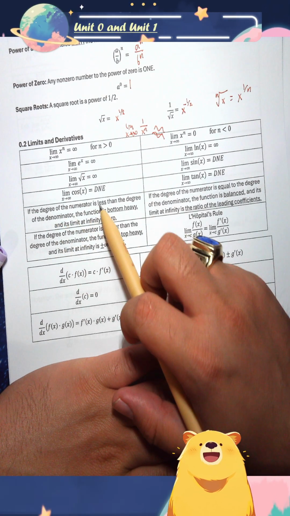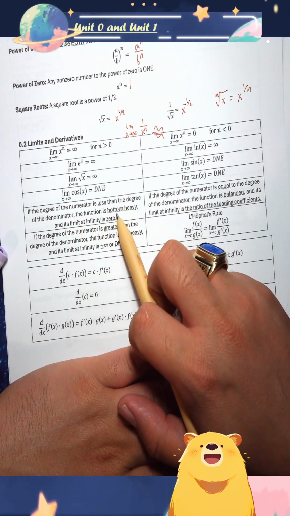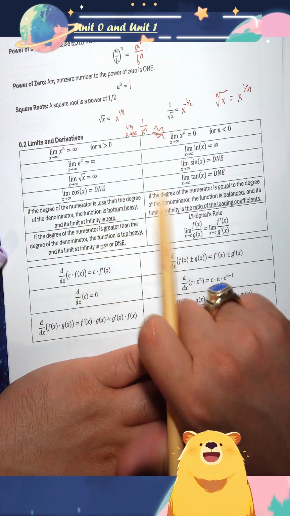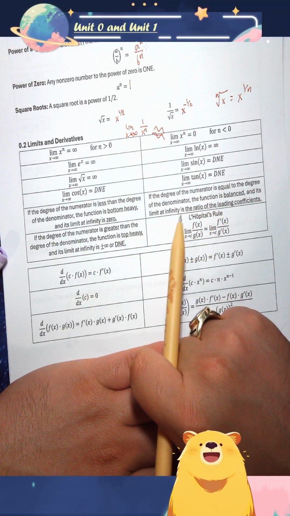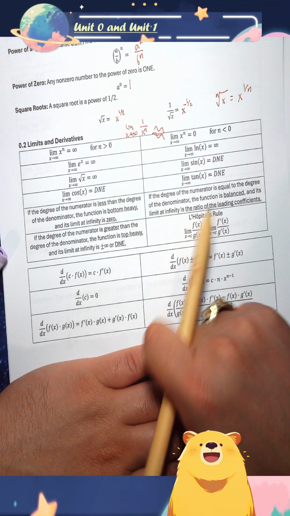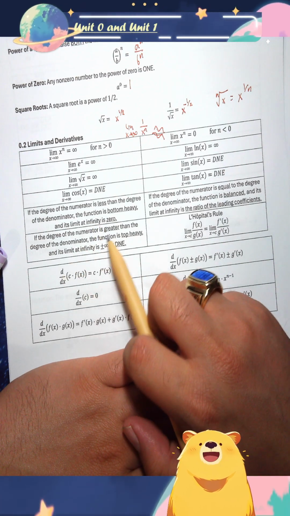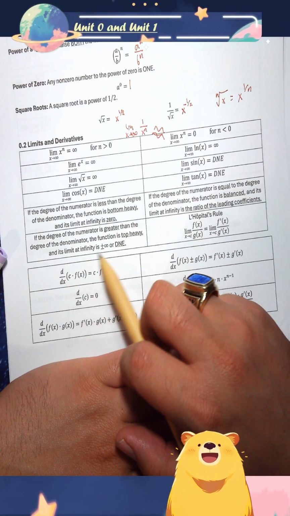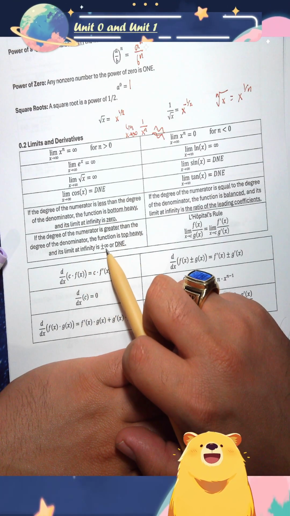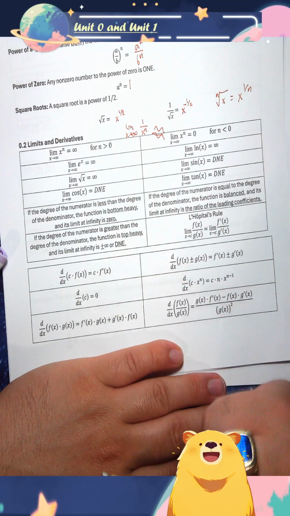If the degree of the numerator is less than the degree of the denominator, the function is bottom heavy and the limit is 0. If the degree of the numerator is equal to the degree of the denominator, the function is balanced and the limit at infinity is the ratio of the leading coefficients. If the degree of the numerator is greater than the degree of the denominator, then it's top heavy and the limit at infinity is either plus or minus infinity.